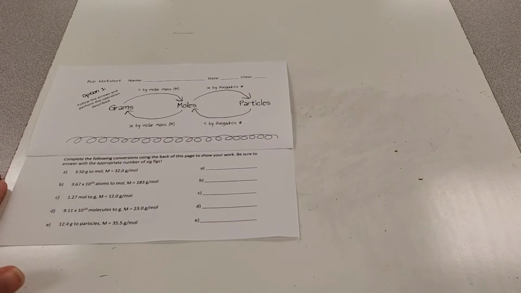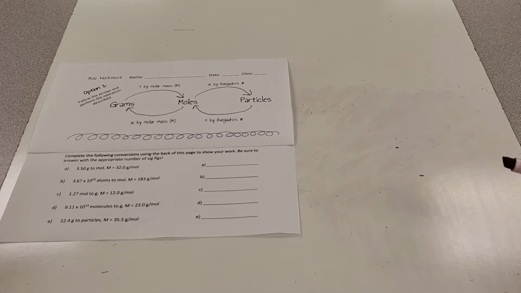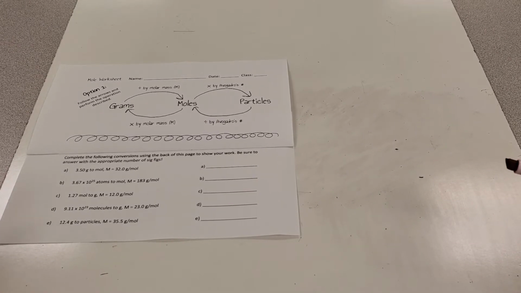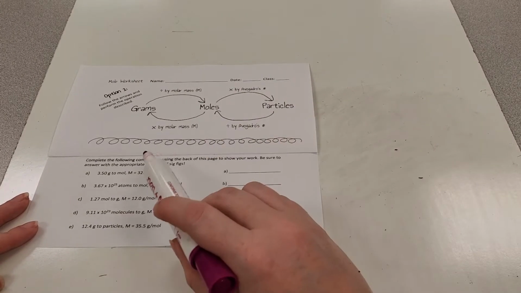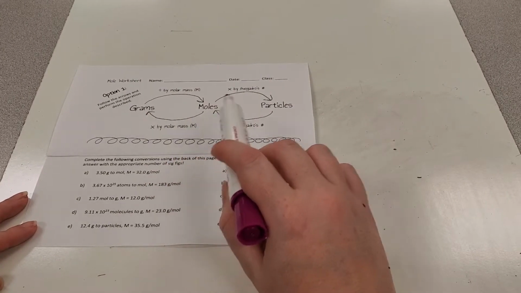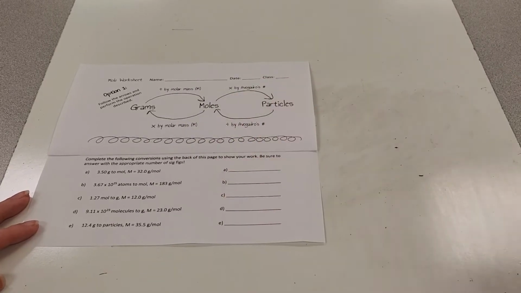This time we're going to do a two-step conversion. Keep in mind, there is no direct relationship between the number of particles and the mass of a substance. That's because each particle, every atom, is going to have its own unique mass. So we have to do a two-step conversion. We're going to have to go either first from grams to moles, then to particles, or particles to moles, then grams. We're going to make a little mole sandwich.